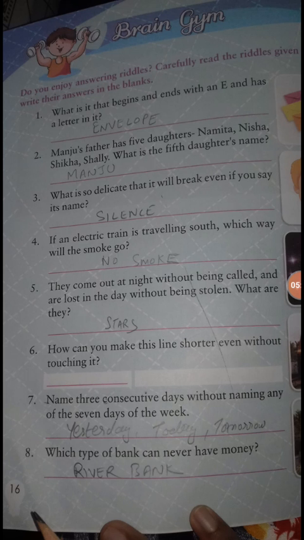Again you have to solve the riddles in this particular chapter. You will find some riddles, so you have to read the riddles and identify their correct answers. Like first is, what begins and ends with the letter E and has a letter in it?